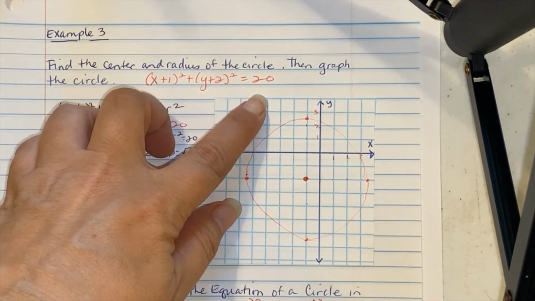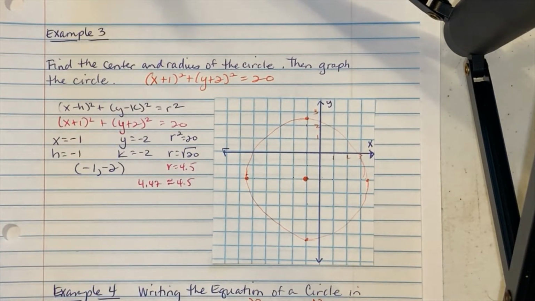So if we go to example 4, how do we take an equation that's in standard form, expanded form, and collapse it to our circle formula? Give me a second.